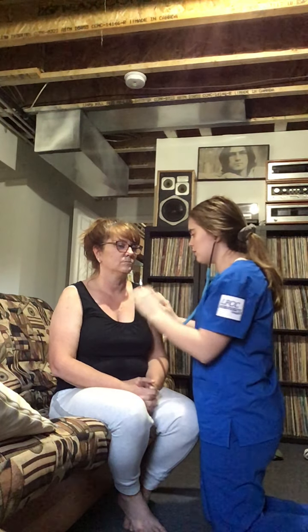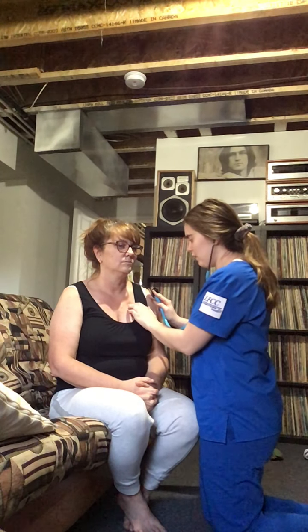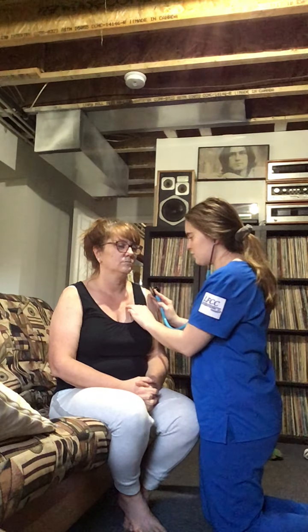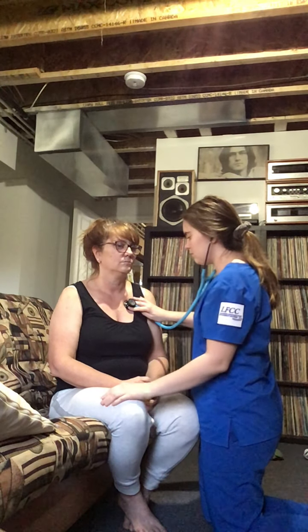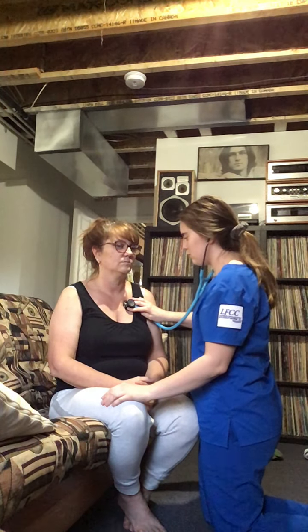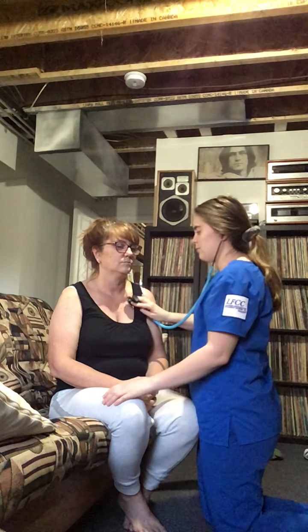I hear S1 and S2, the lub-dub sound, with no additional abnormal heart sounds. I'm going to listen to the pulmonic valve, which is second intercostal space just left of the sternum. I hear S1 and S2 lub-dub with no additional abnormal heart sounds.